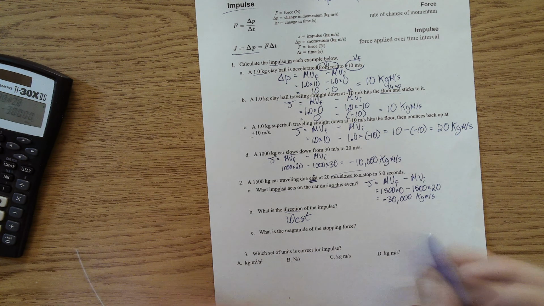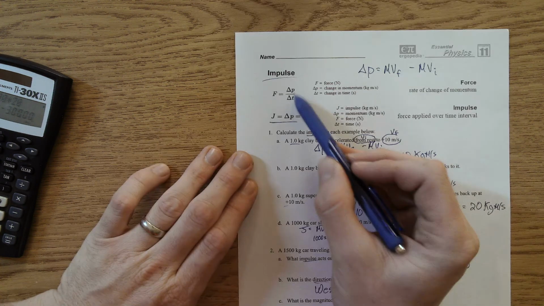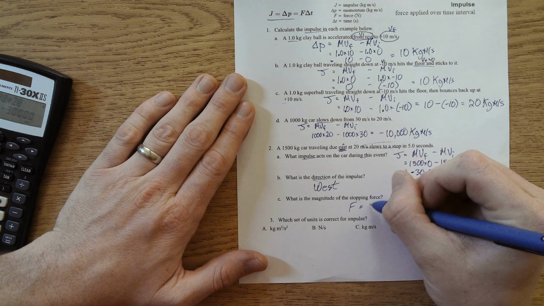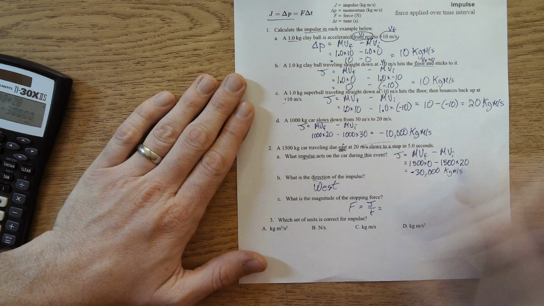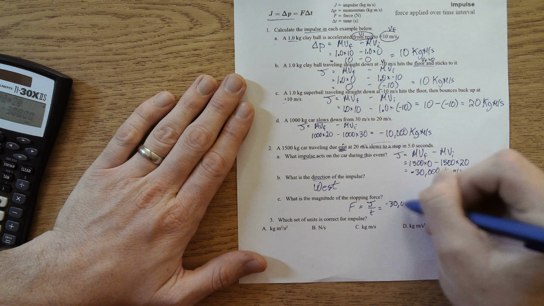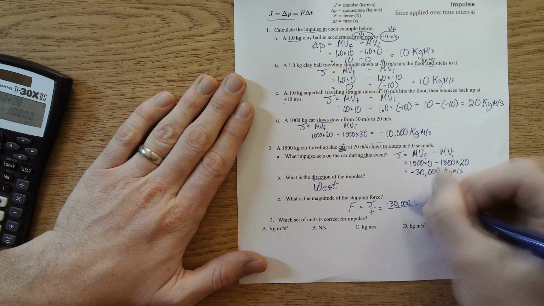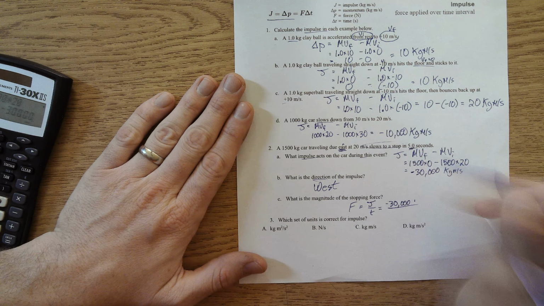What is the magnitude of the stopping force? Remember from before, we learned force is equal to change in P over change in time. You could do it as J over T. Well, we found that J was negative 30,000. Divide that by time. Time was 5 seconds.